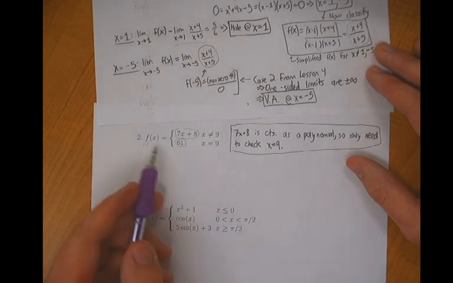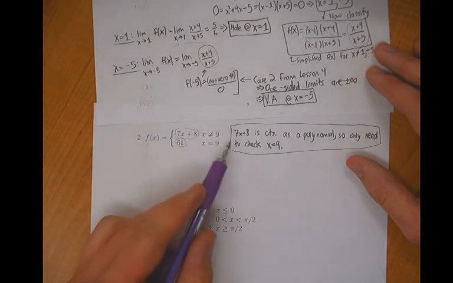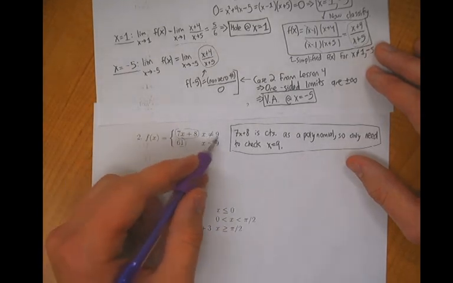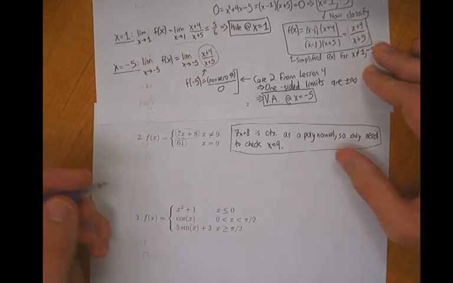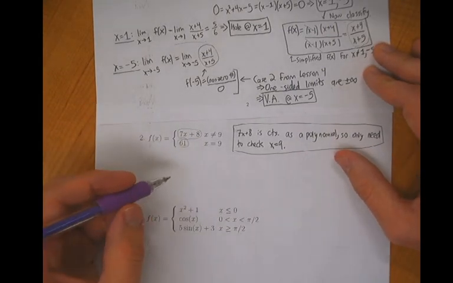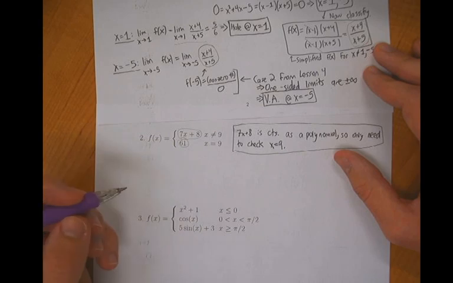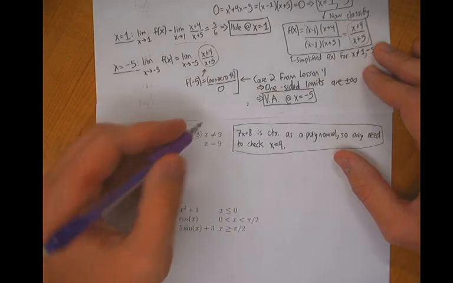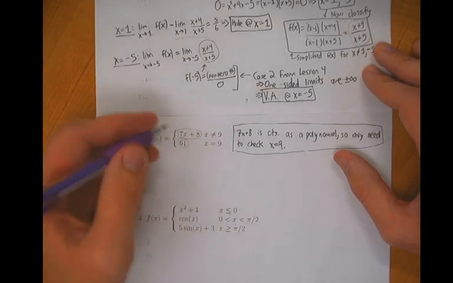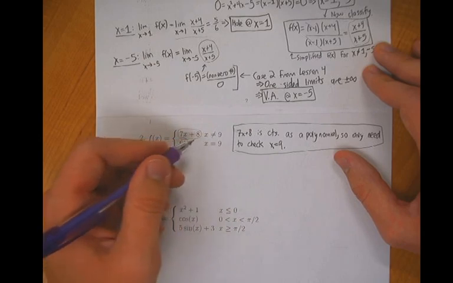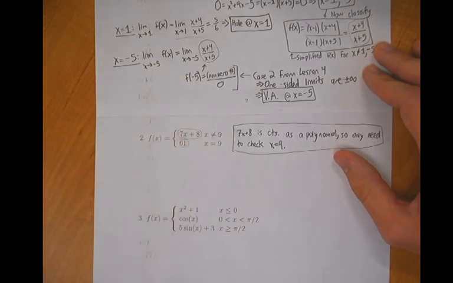So in this case, if we have that x is not equal to 9, then we only really need to focus on the two-sided limit here, because we only need to focus on values of x that are really close to 9 but not equal to 9.